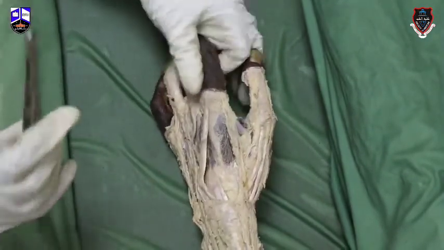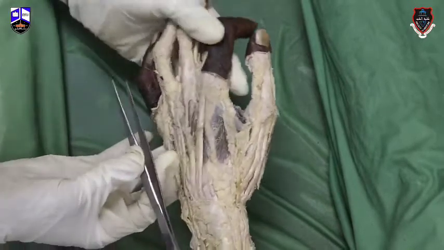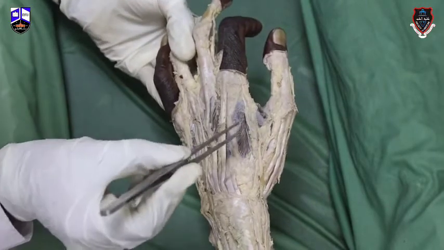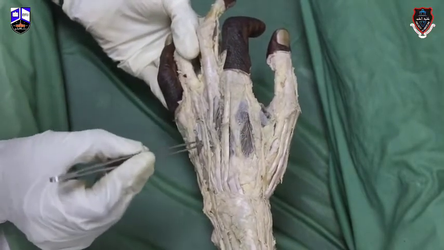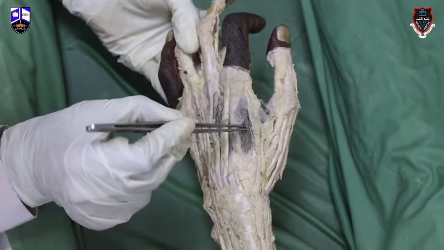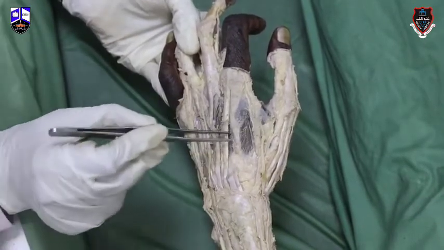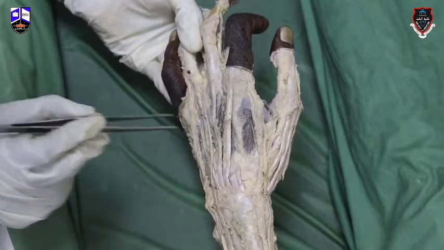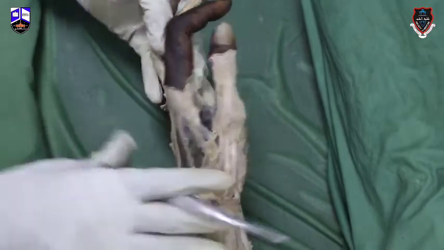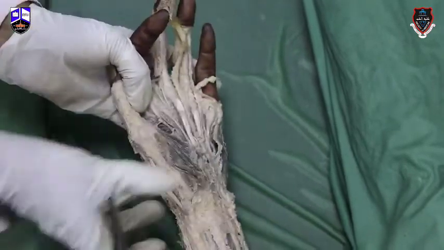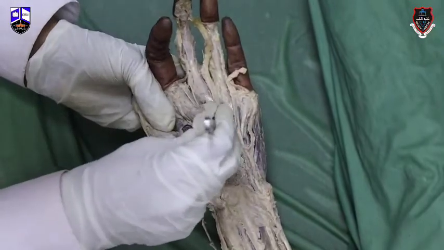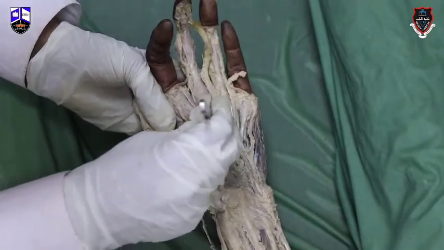Okay. The dorsal interossei are 4 in number, and they are bipinnate. So they take an origin from each metacarpal in their metacarpal spaces. Okay. The palmar interossei are found deep. They are 3 in number.